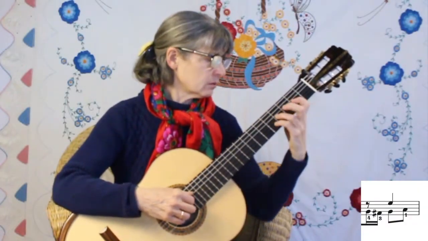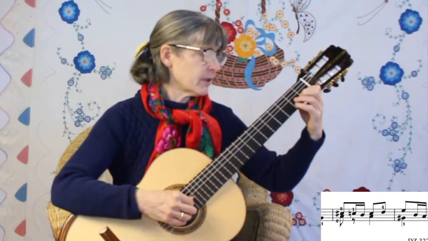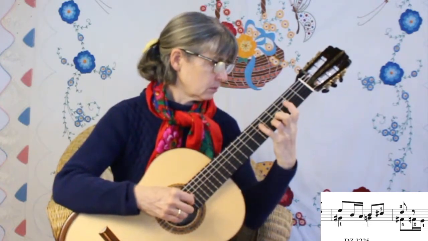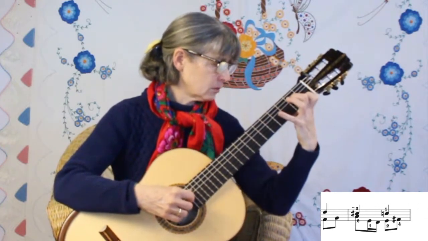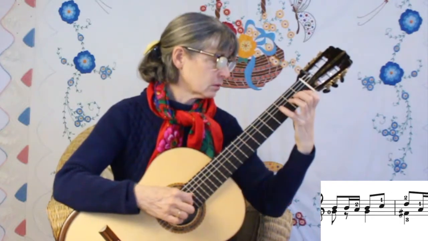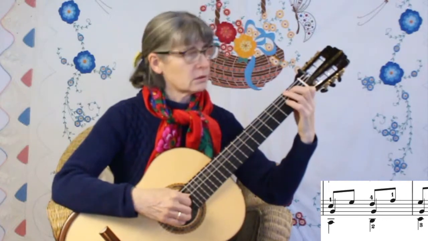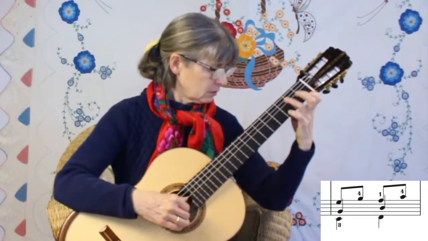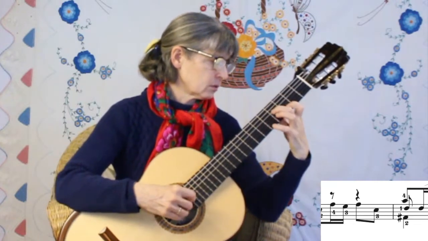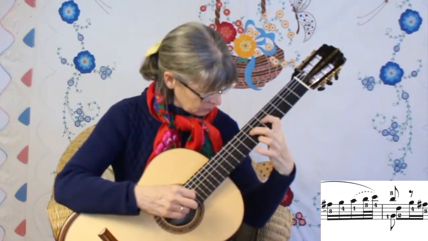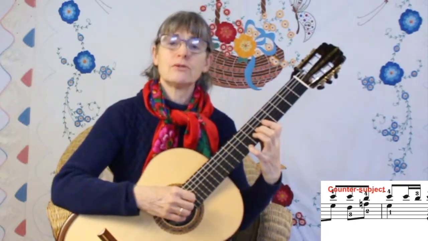Here's motive X. Do you hear how the chromatic line's in the top and now in the bottom? Now in the top. And now in the bottom. And now on our way. Heading to G. With subject entries in G.